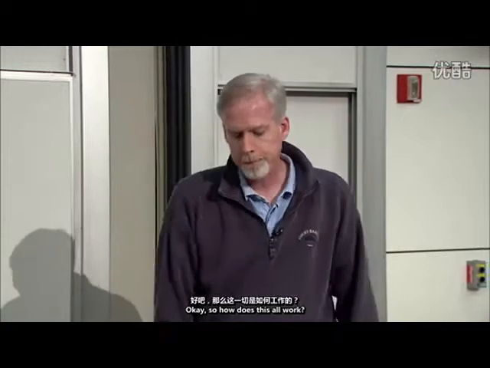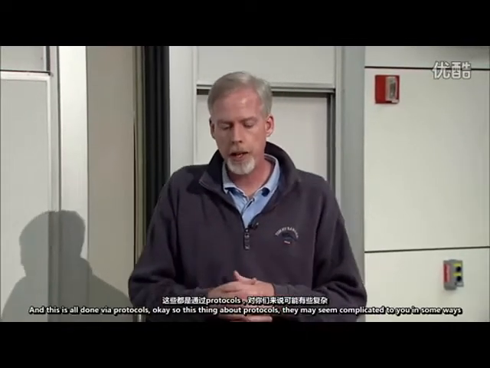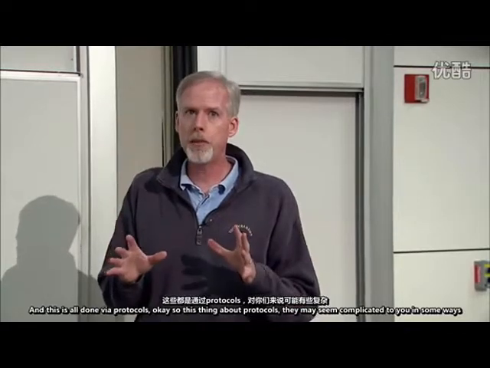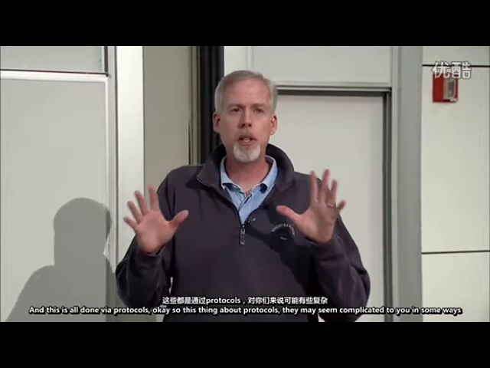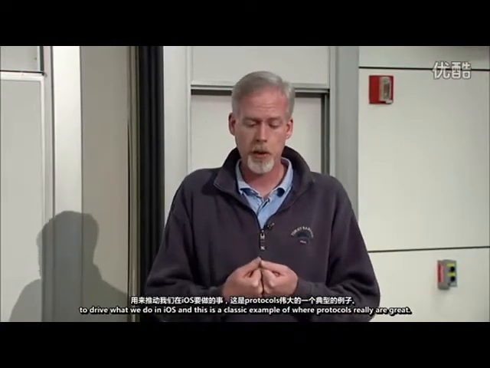Okay, so how does this all work? We got all this UI, we built up these things, we set all these settings. How does the data flow back and forth? And this is all done via protocols. This thing about protocols may seem complicated to you in some ways, but they're a fundamental computer science element that we need to drive what we do in iOS. And this is a classic example of where protocols really are great.